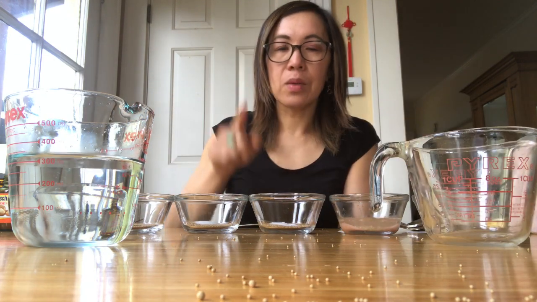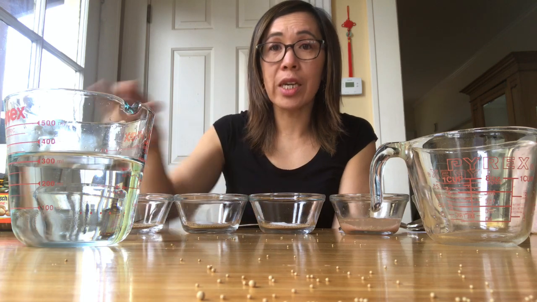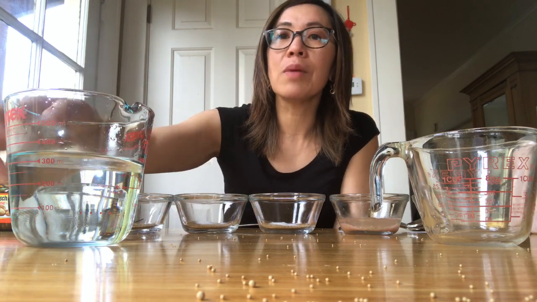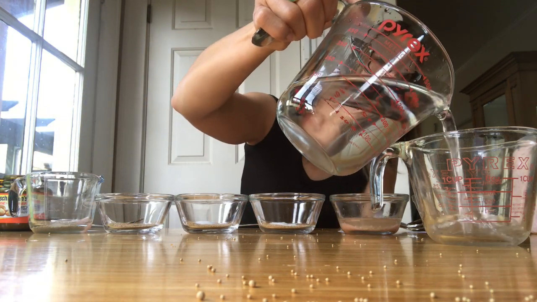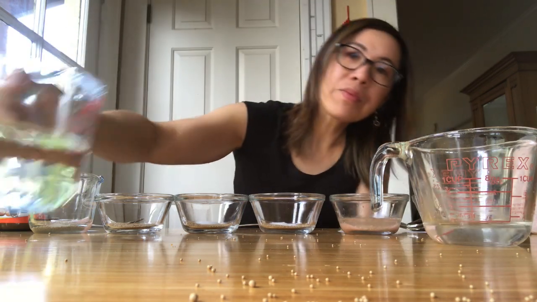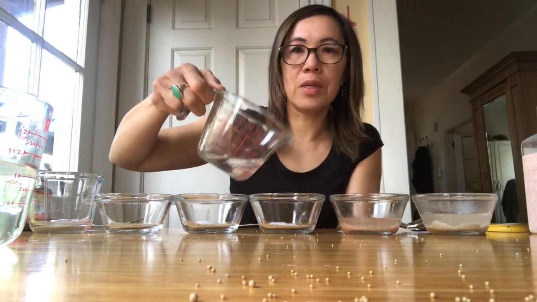Next one, we have just the yeast and the sugar. I'm going to put warm water in that one again, lukewarm. Got to test it, make sure it's nice and warm. Okay, there's that one.